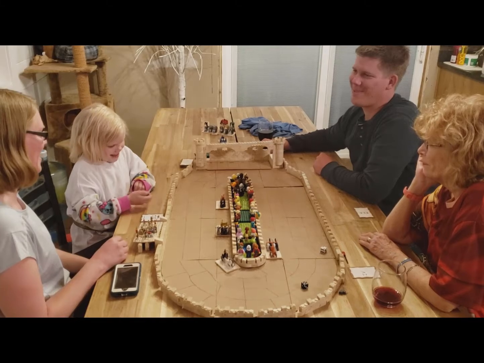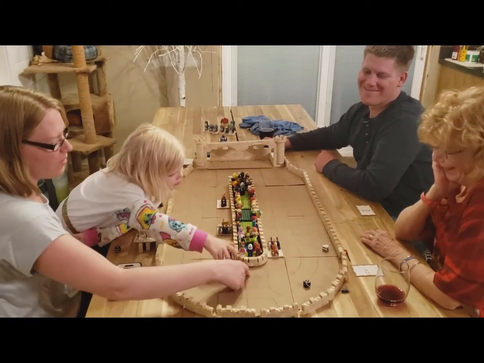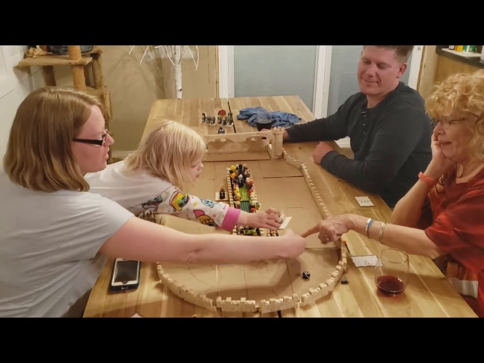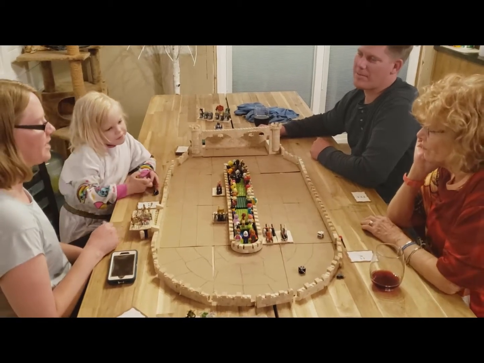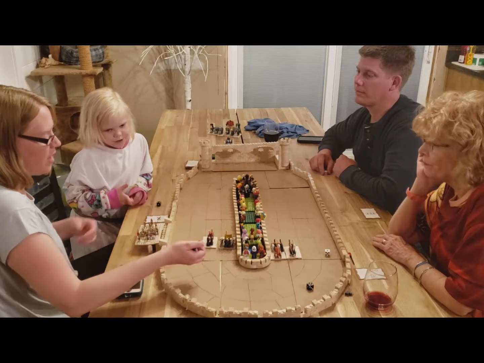Alright, Emma, roll your dice. 3. So 1, 2, 3. Ooh, we're tied again. Good job. Okay, go ahead and roll your dice. Do you want Mommy to blow on it? And you got a 4. Okay, let's roll again.